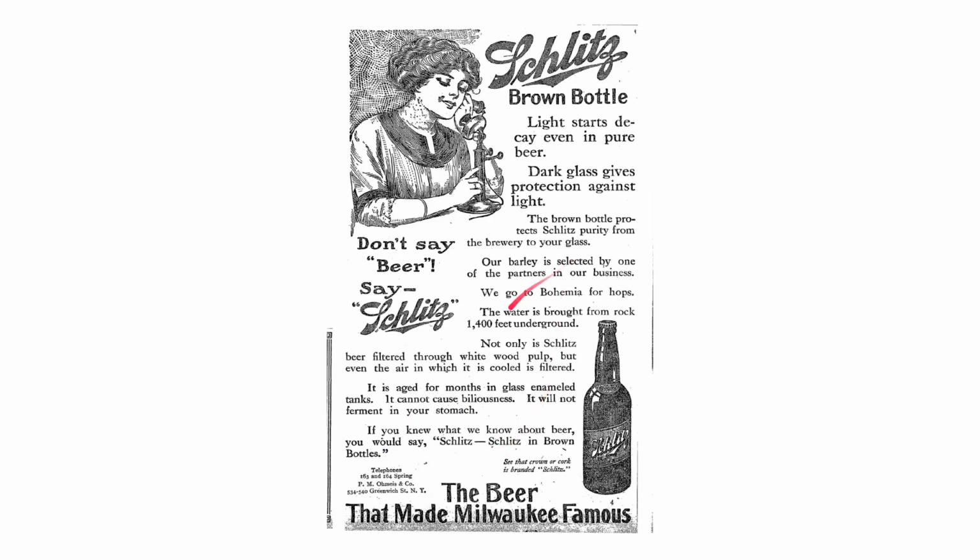So again, what he's doing there, their process may have been pretty similar to Budweiser, Coors, some of the other competitors back then.